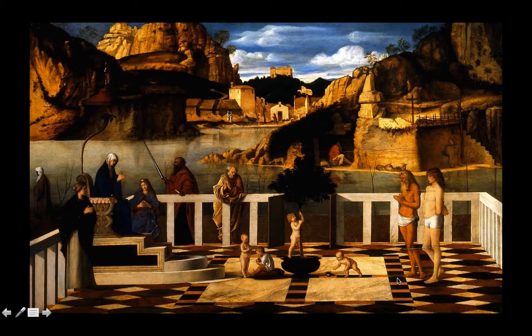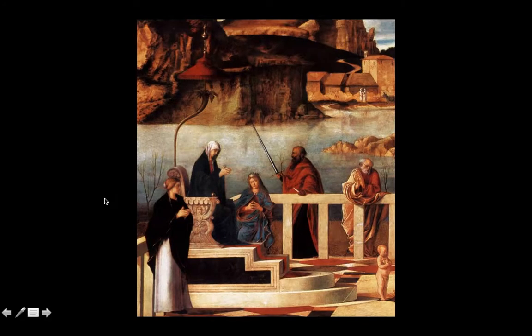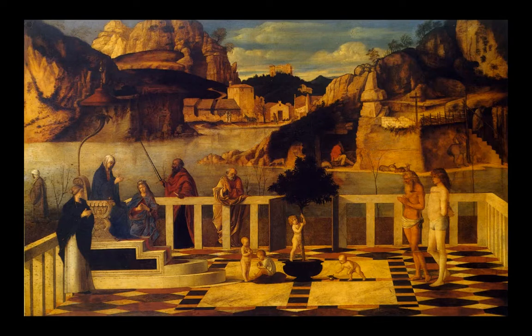There's St. Sebastian. I'm not sure who this is. And you have these 4 children, the little tree, and there's no doubt that the lady under the canopy is in fact the Madonna between 2 saints within this enigmatic lake and landscape. So it's an allegorical painting. What the allegory is, we don't know.